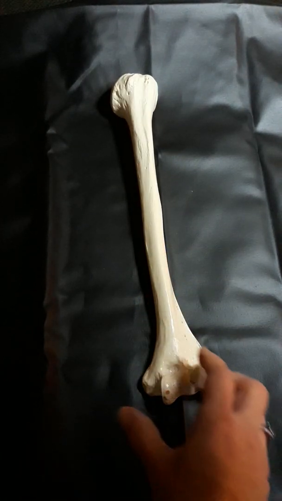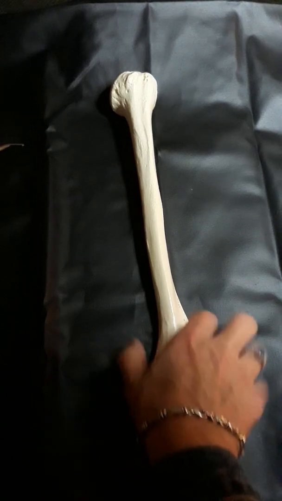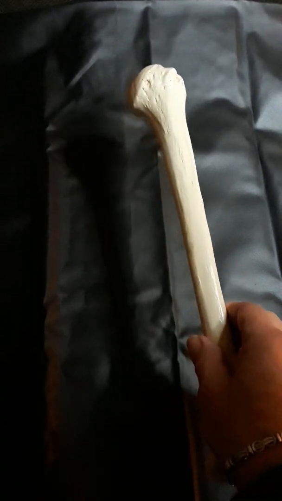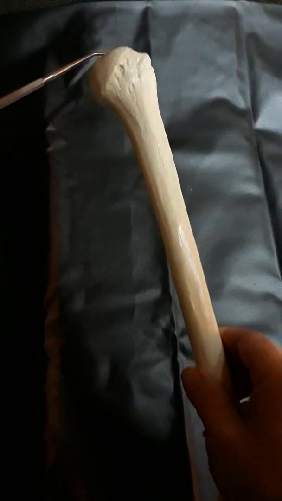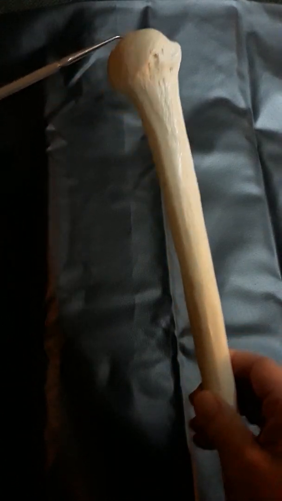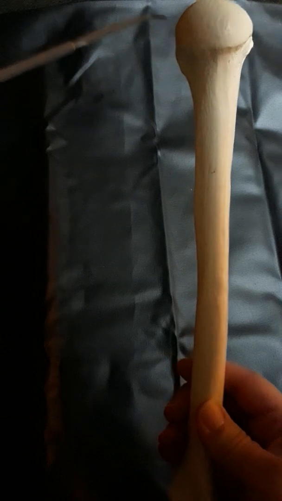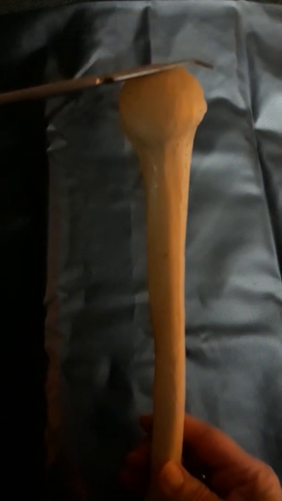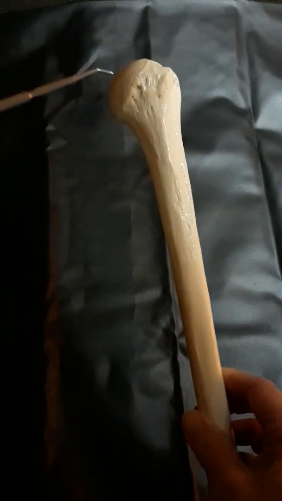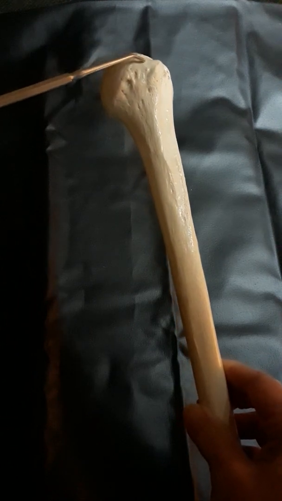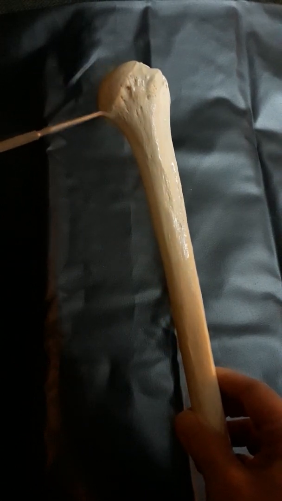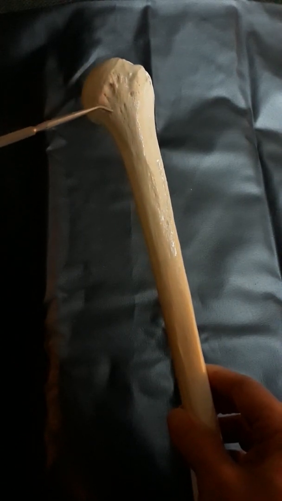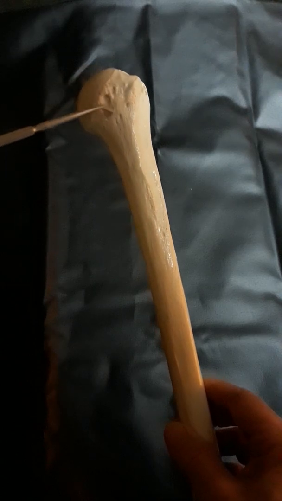And the very first thing, I'm going to start at the proximal end. And I know that this is proximal because this is the part that's going to attach to the axial skeleton. That's this rounded part here, which is called the head of the humerus. The head is attached to the rest of the bone by this little indentation, this little ridge that runs along right underneath the head. This is called the anatomical neck.